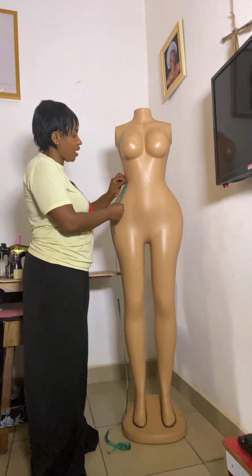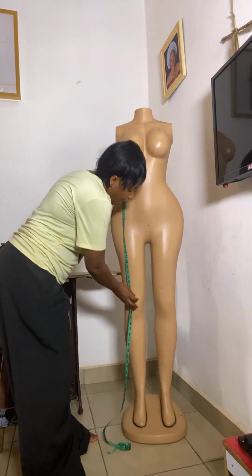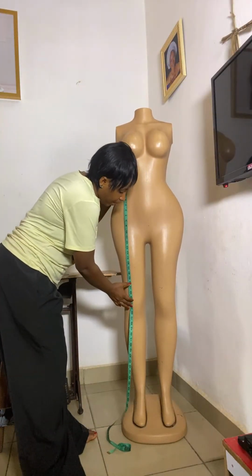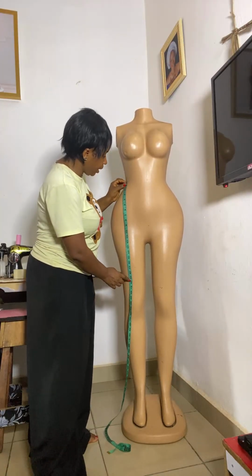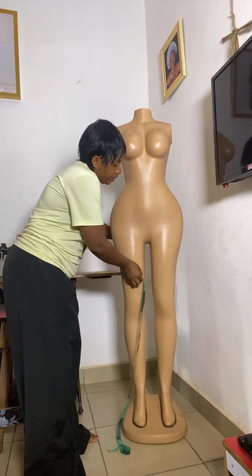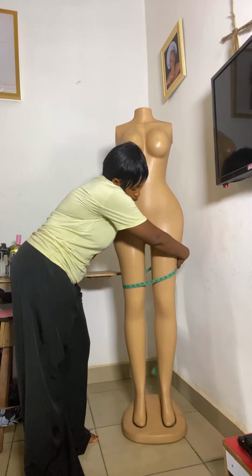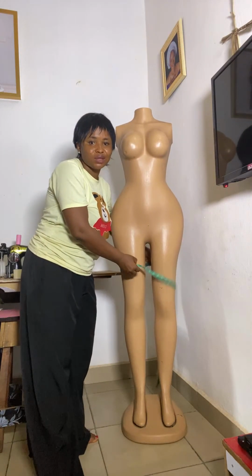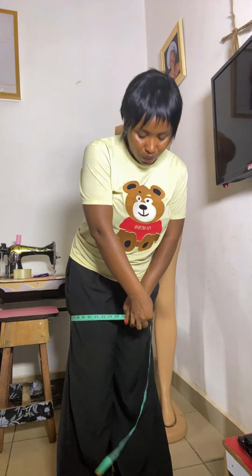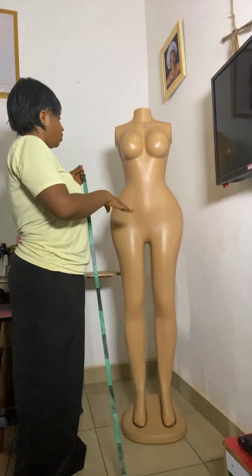So now, in order for us to get our knee circumference, you have to locate the knee length first. I'll place it here, which is 24 inches, then I'll minus 4 inches, which is 20 inches. This is my knee length, 20 inches, and from this 20 inches, I'll take it round, okay? You take it round and ensure that the person is able to walk around this point. Then whatever you have, that will be your knee circumference, okay? So you note that down.